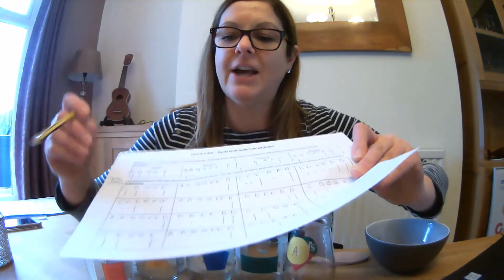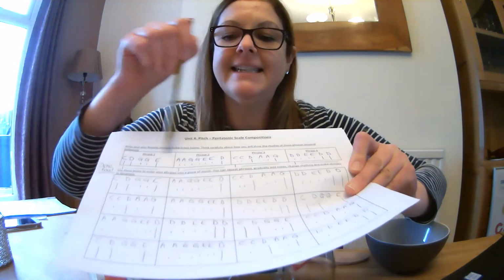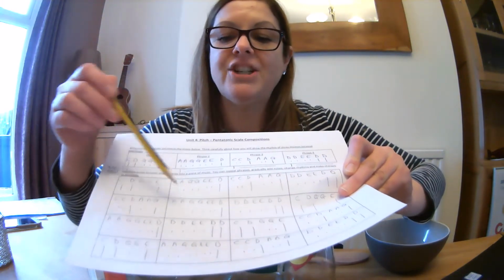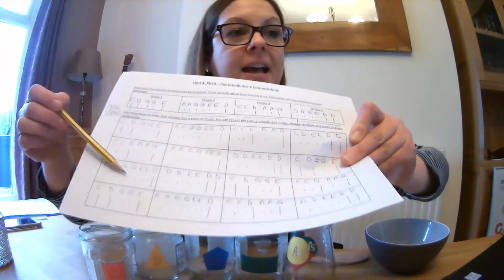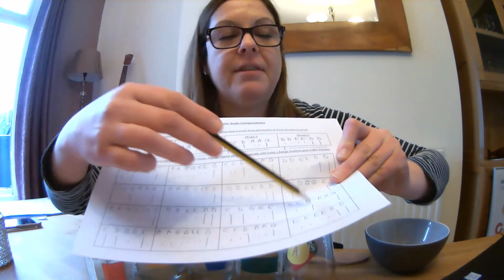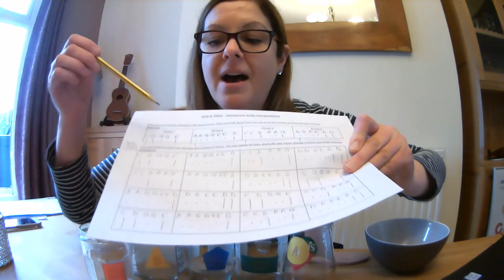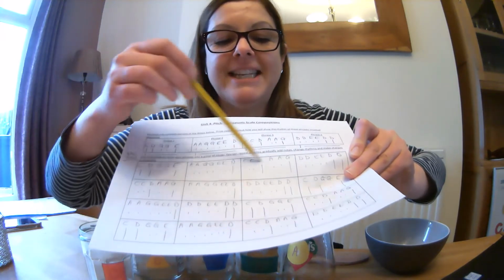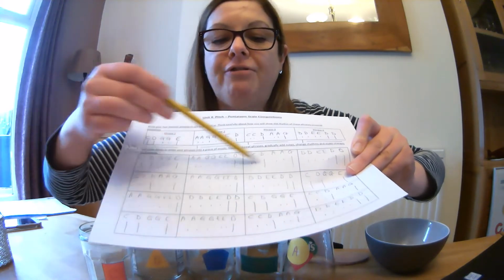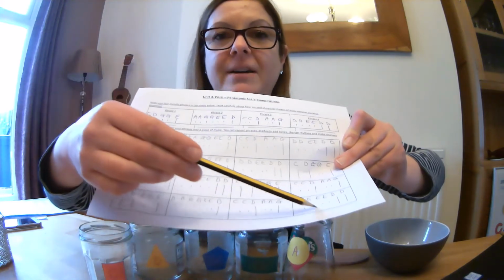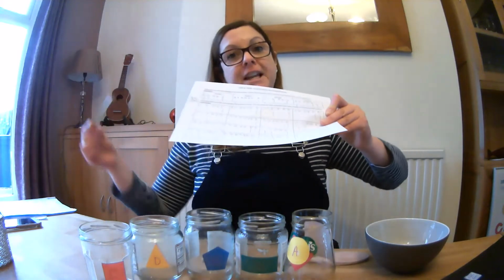So the first row, I've just kept my phrases in the same order. So my first row here is exactly the same as that one. Then I change them round here, and then I change them round for the third time. But for the last time, I went back to using the same 4 phrases in the same order. And that kind of gives it a finished sound.